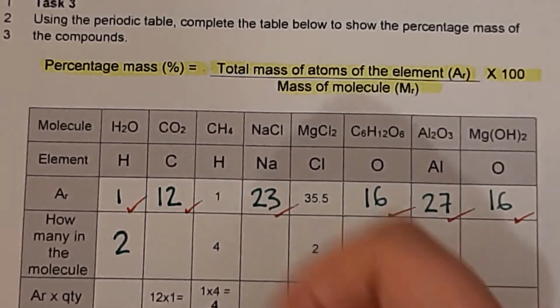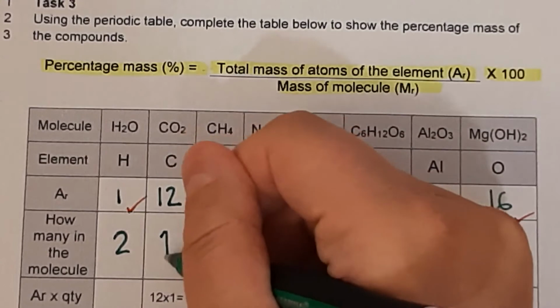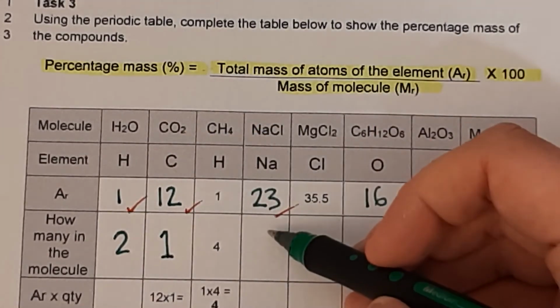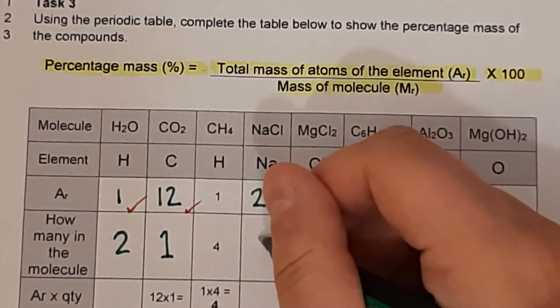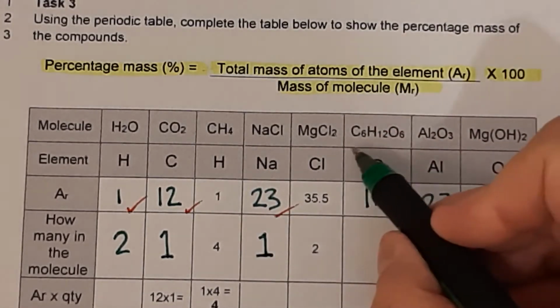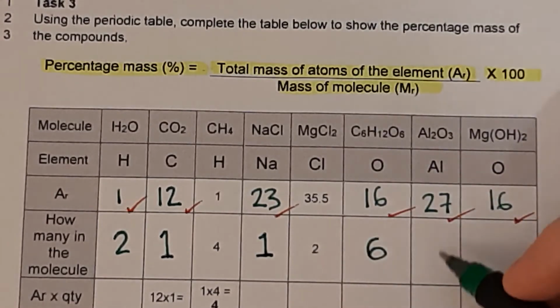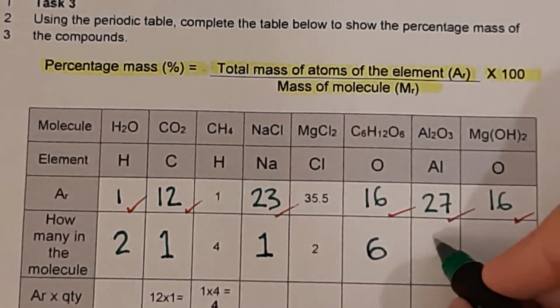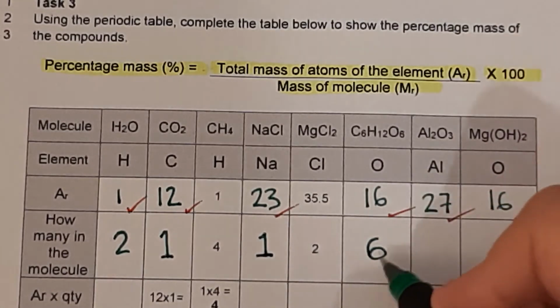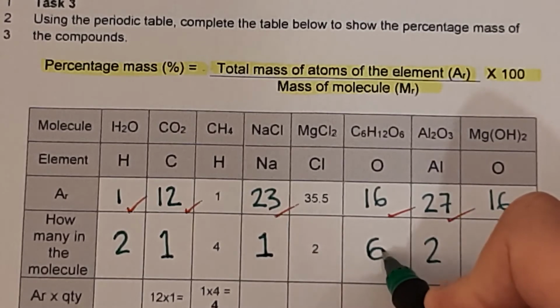Okay, so there is just the one carbon in CO2. Just one. There is one sodium in NaCl. However, there are 6 oxygens here. Aluminium, there are 2 of them as shown by the Al2, same as the 6 is shown by the O6. That looks more like a 6 there.